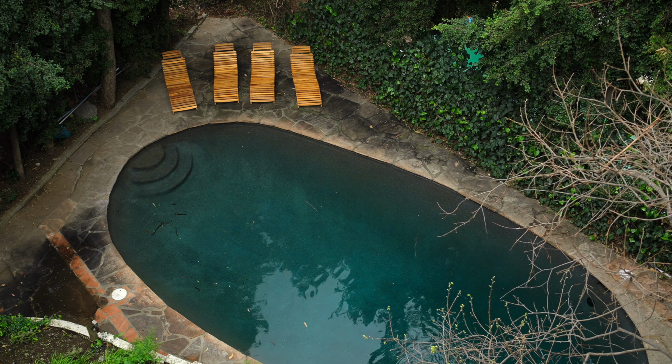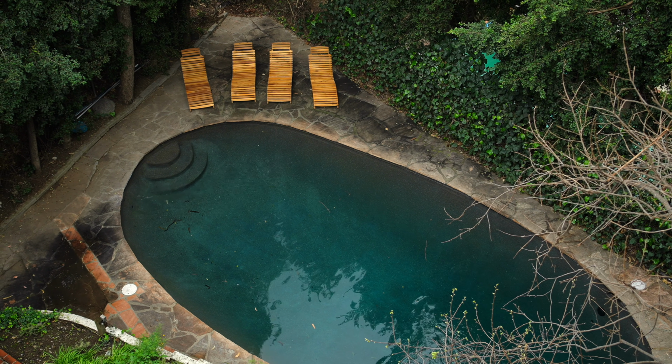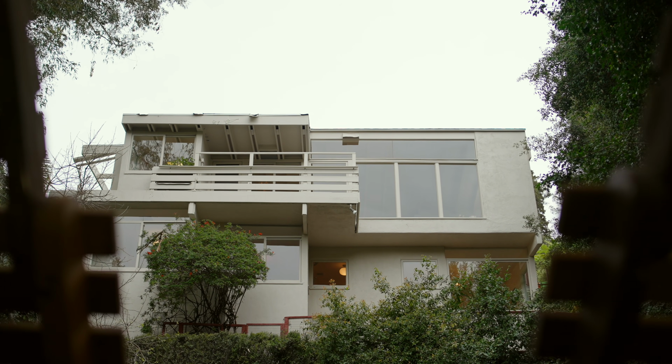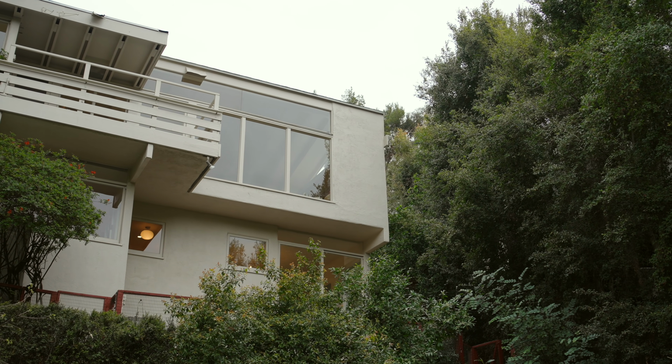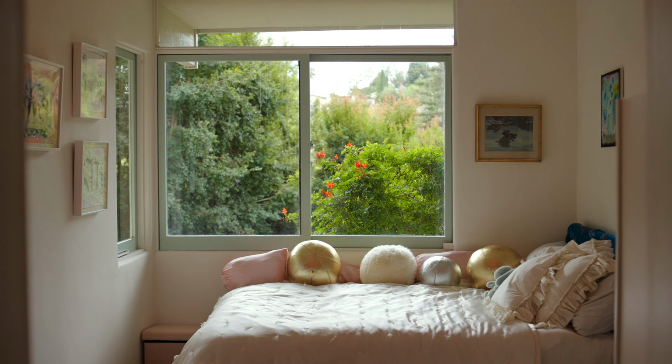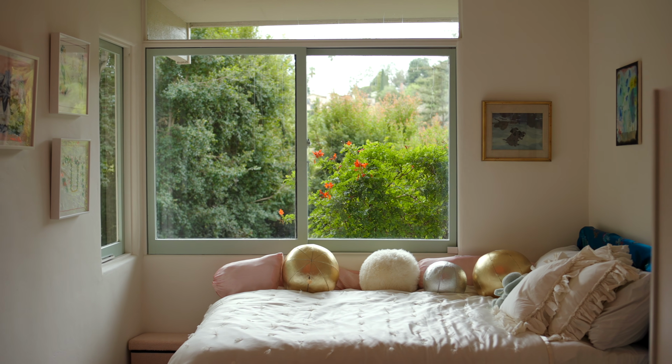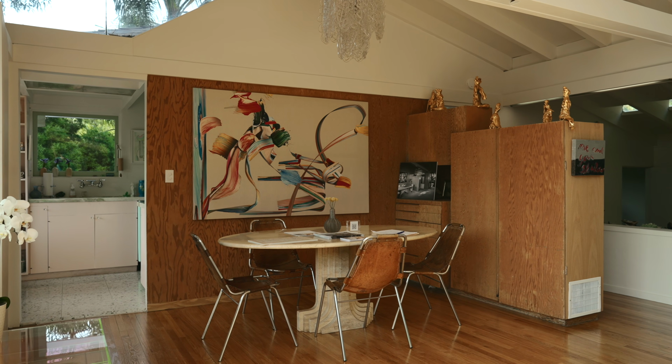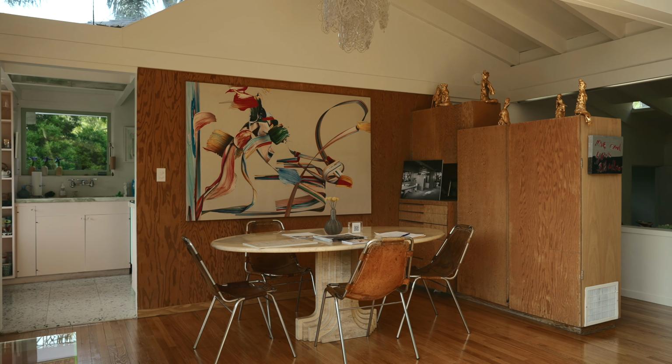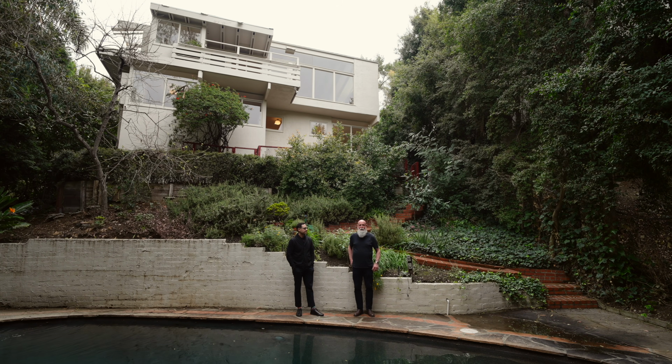2764 Outpost Drive in the Outpost Estates. This is listed by Lillian Pfaff at $2,975,000. It's a 4-bedroom, 3-bath house, 1,662 square feet on just under a 7,000 square foot lot. And we will be happy to be your buyer representatives.